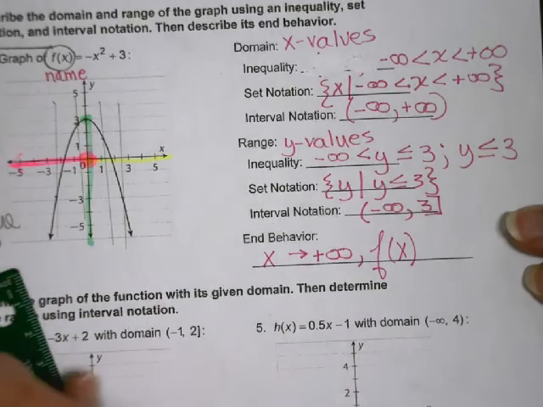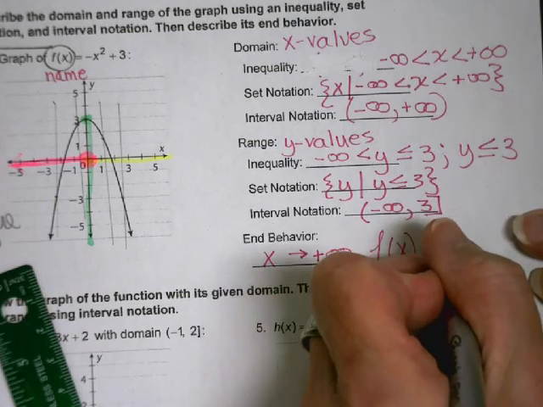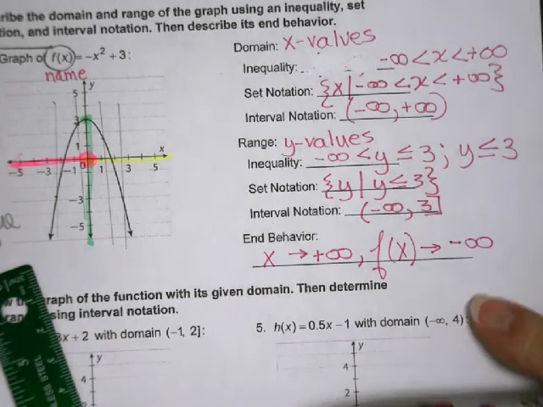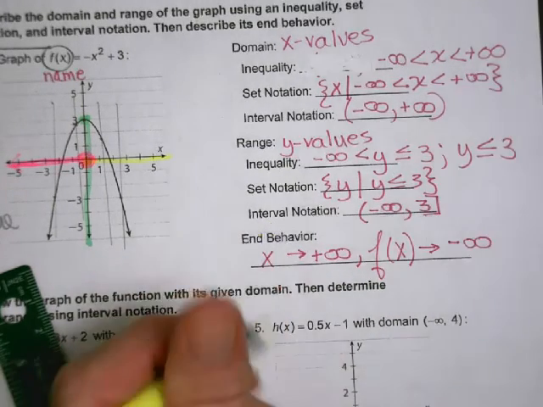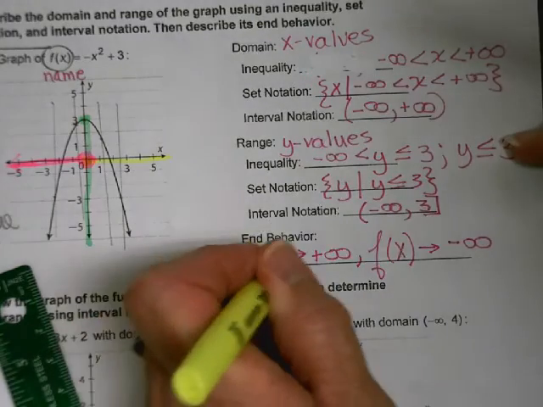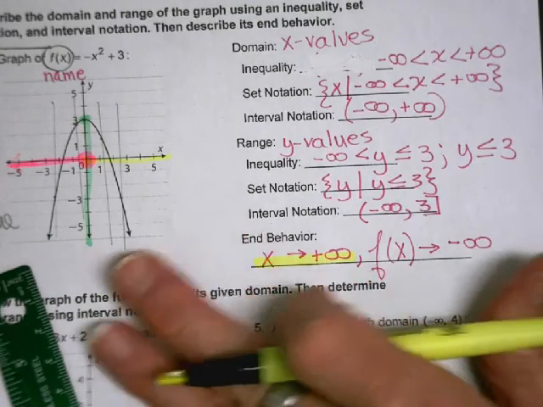My graph is going down. You see how it's going down? We've only got so many colors, right? Yep, it's going down.